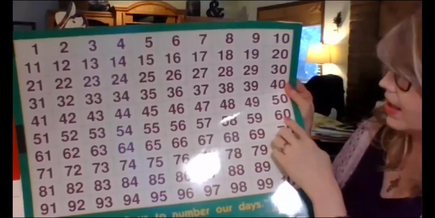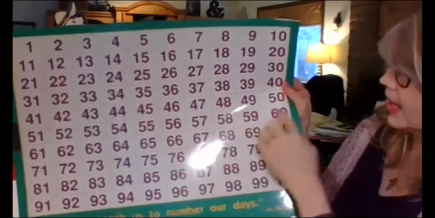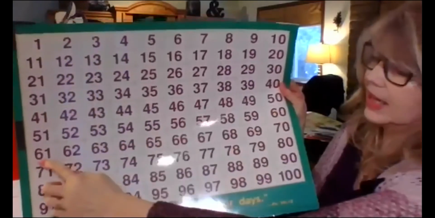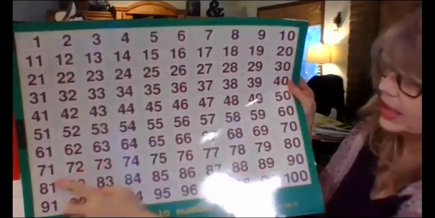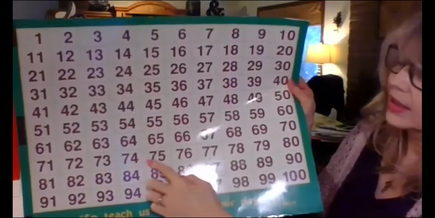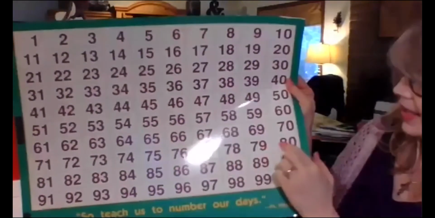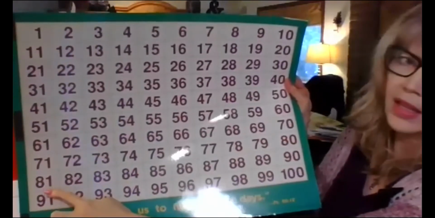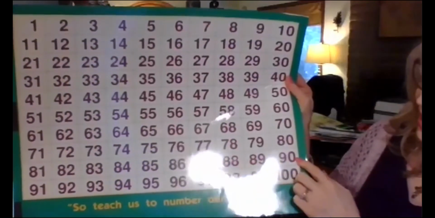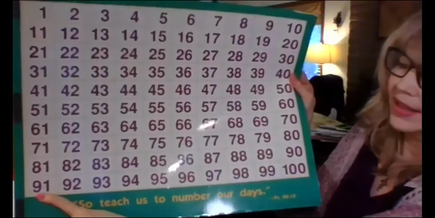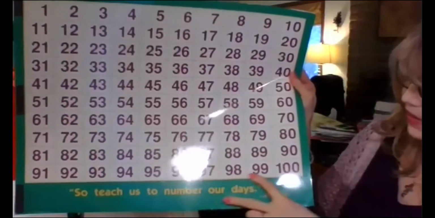They all have a 5 in front. And then we get to the 60. They all start with 6 to be in the 60 family. 70, must start with a 7. You're right. 80, you must start with 8, exactly, to be in the 80 family. 90, you must start with 9 to be in the 90 family.